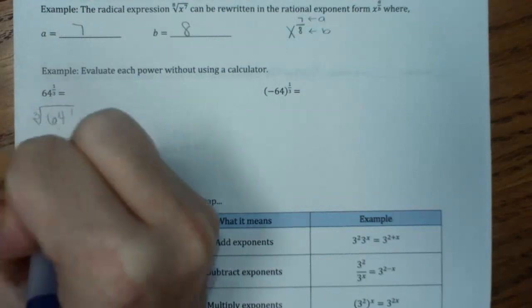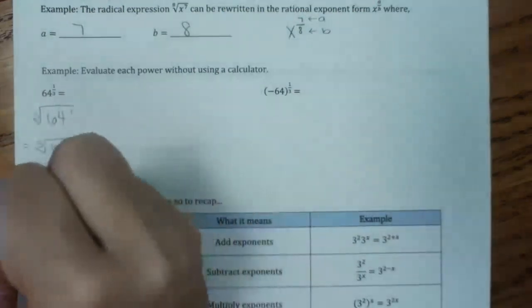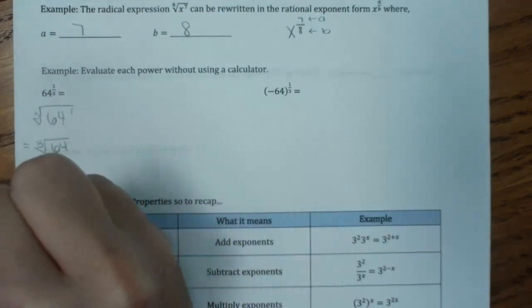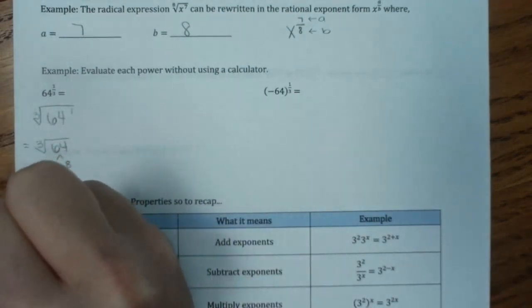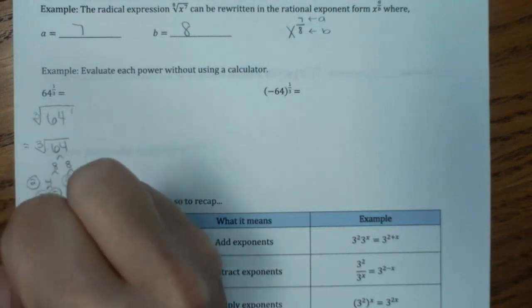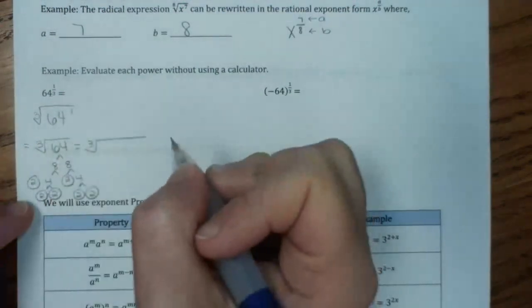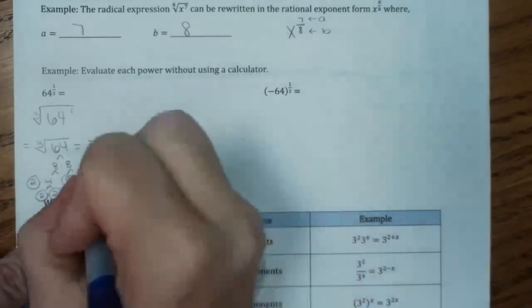Let's break down 64. I don't know, 8 times 8. We're looking for 3 of a kind. Let's break down 8. 8 is 2 times 4. 2 is going to get circled. 4 is 2 times 2. Same thing over here. 8 is 2 times 4. 2 is going to get circled. 4 is 2 times 2. So underneath the cubed root, we really have 2 times 2 times 2 times 2 times 2 times 2.